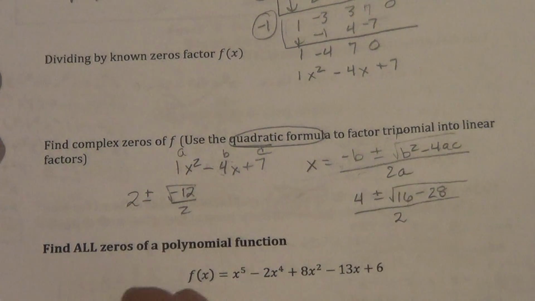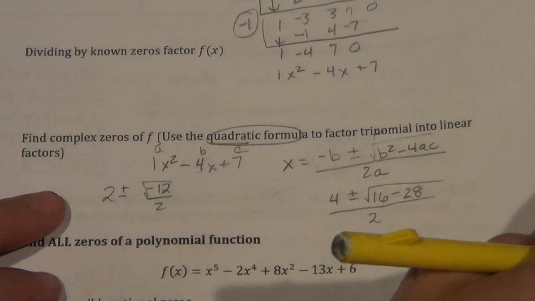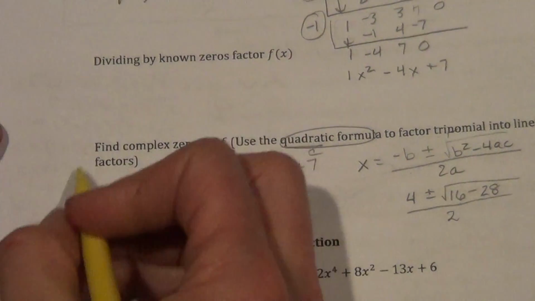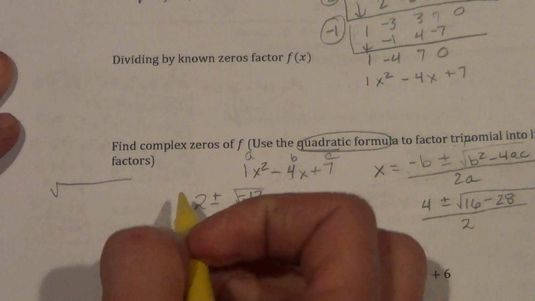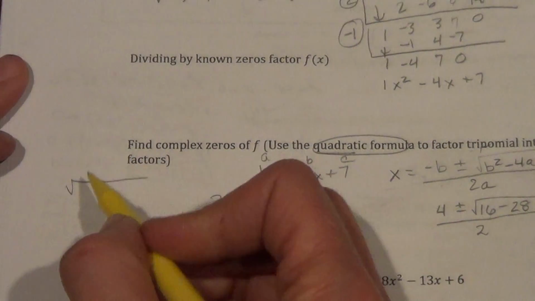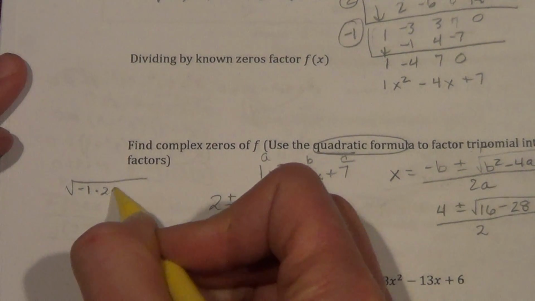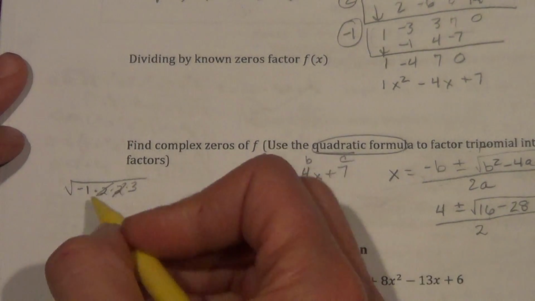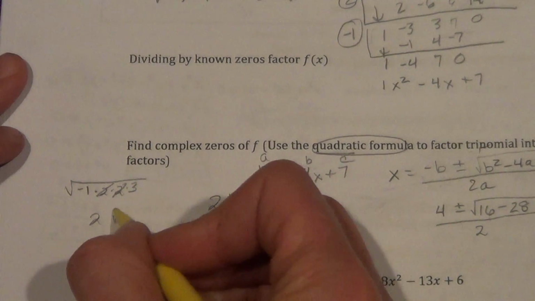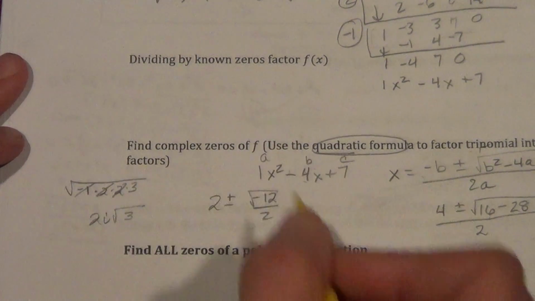Over 2. Well, negative 12 would break down to negative 1 times 2 times 2 times 3. The 2's can come out as a single 2. 3 will have to stay in. And this negative 1 should come out as an i.